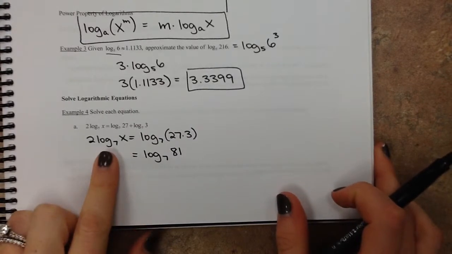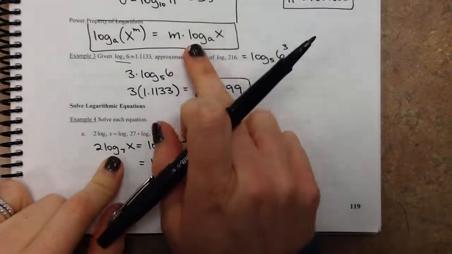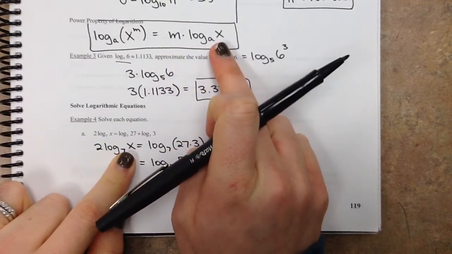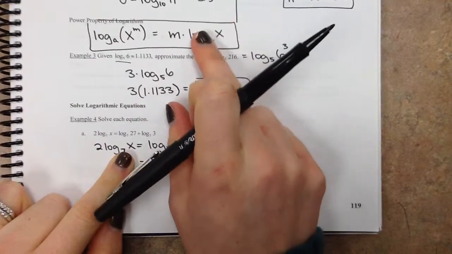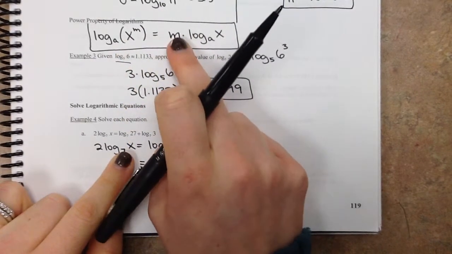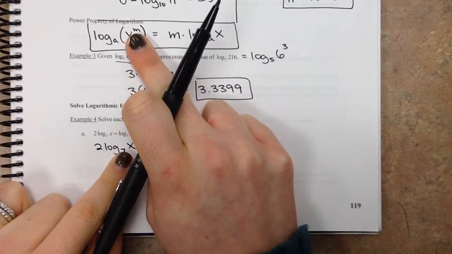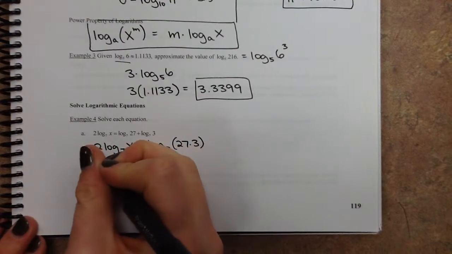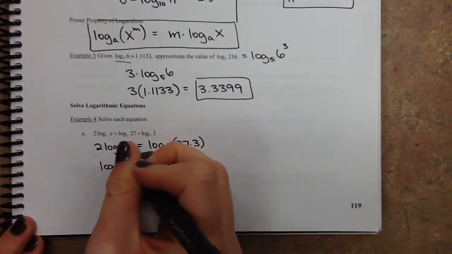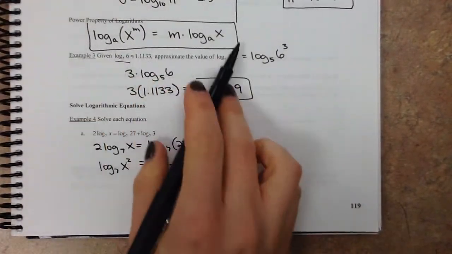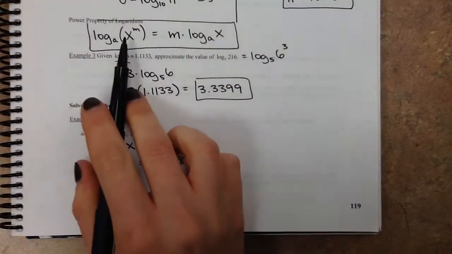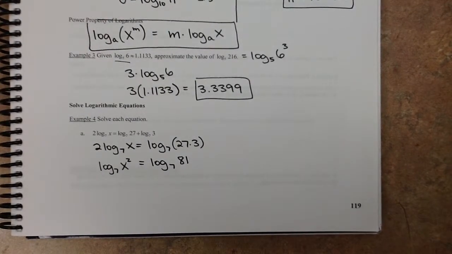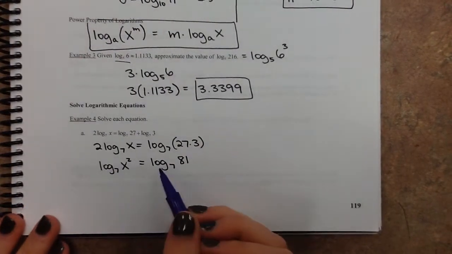Next thing I'm going to do is take a look at this left-hand side of the equation, and notice it actually matches with this property that I have right up here. I've got a number right in front of a log expression like this. So what this tells me is that I can write it like this. I'm going to take this number out front and move it on the inside as an exponent like this. So this 2 out front, I'm going to move it in as an exponent. So my left-hand side is now log base 7 of x to the second power. So I use my third property, the power property, to take this, move it on the inside so that it looks like this.